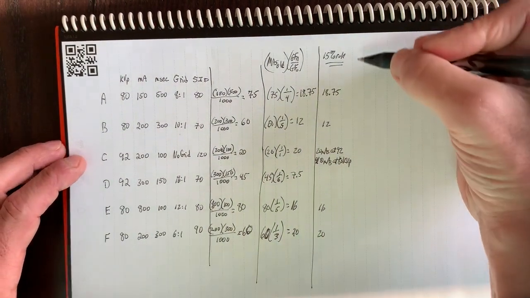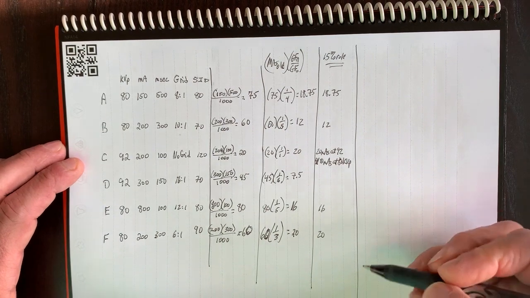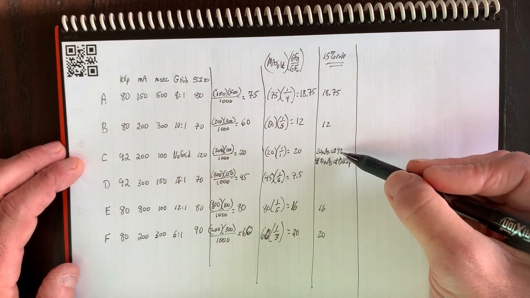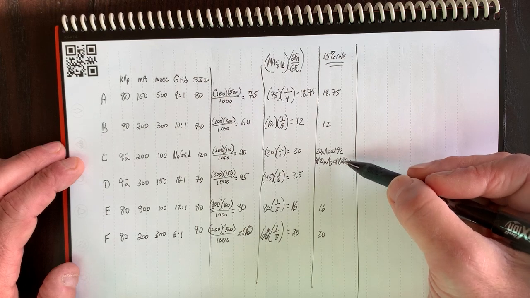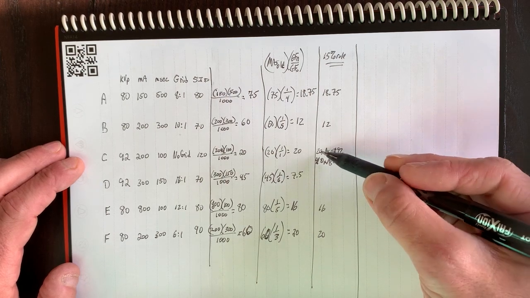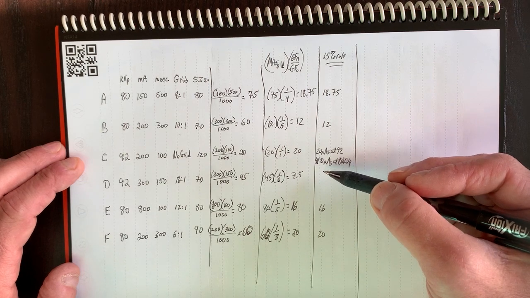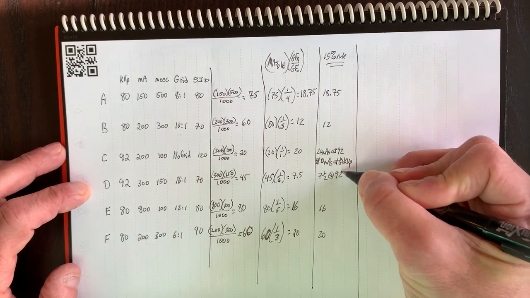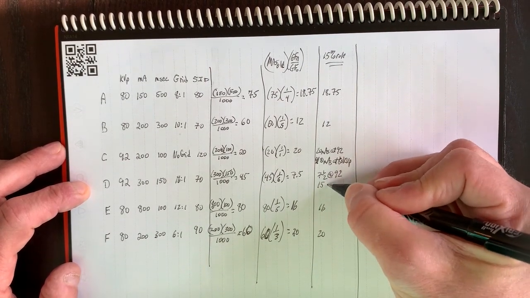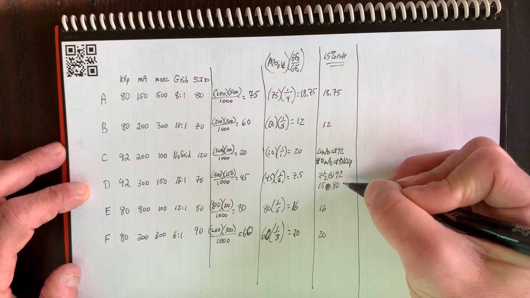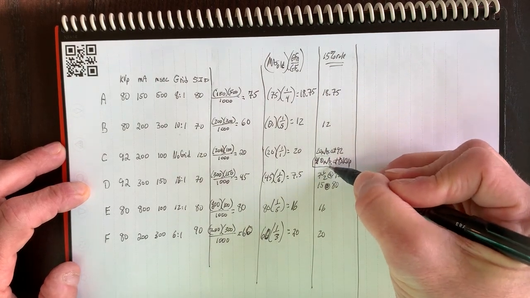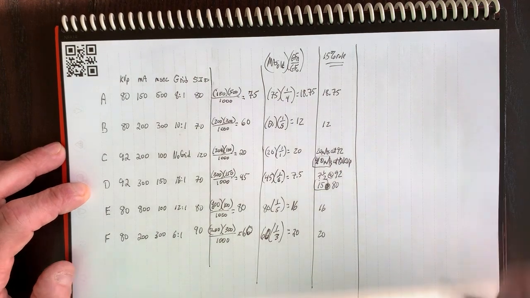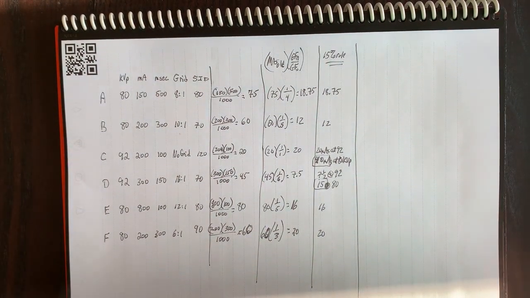Okay, so I have to multiply my mAs by 2 to compensate for the kVp. 20 mAs at 92 would do the same receptor exposure as 40 mAs at 80. That's a 15% step down in kVp, so I double my mAs to maintain the receptor exposure. In D, we had 7.5 mAs at 92, which would be the same as 15 mAs at 80. Okay, so now we've got 40 mAs and 15 mAs corresponding to the same receptor exposure at 80.